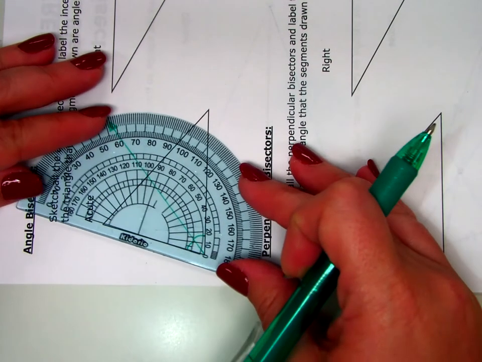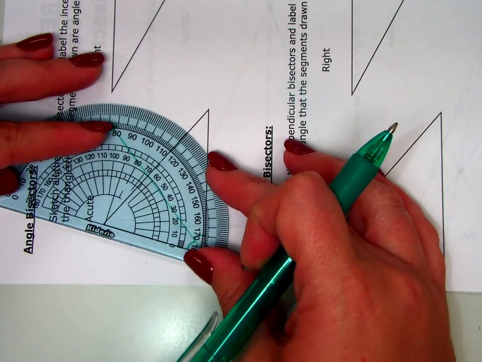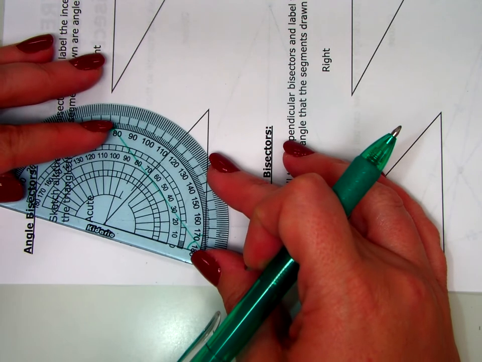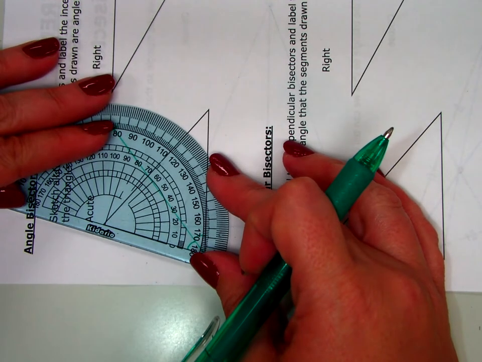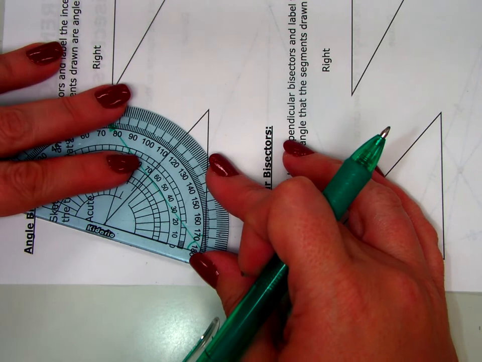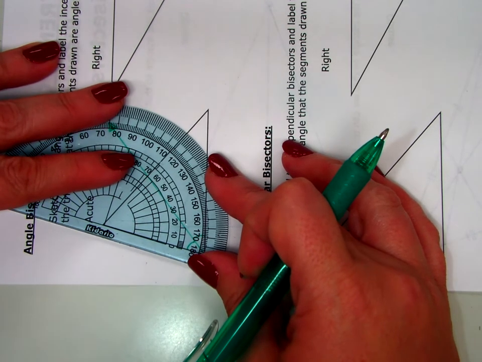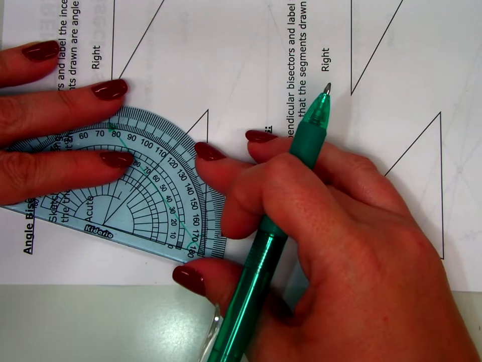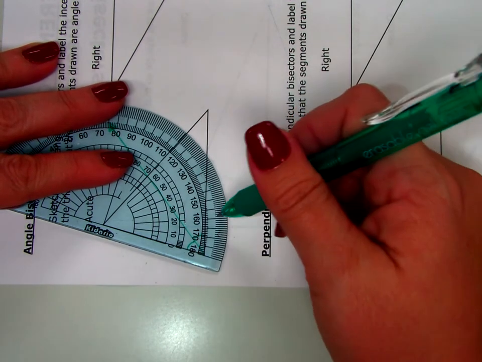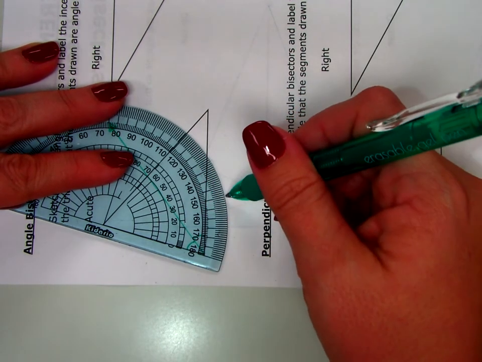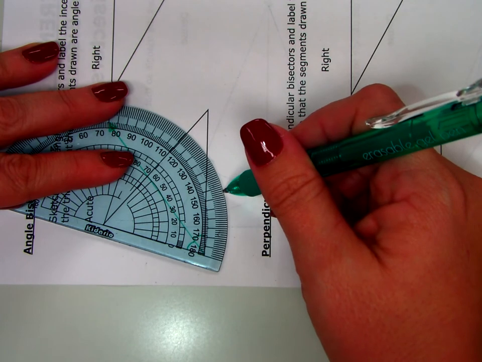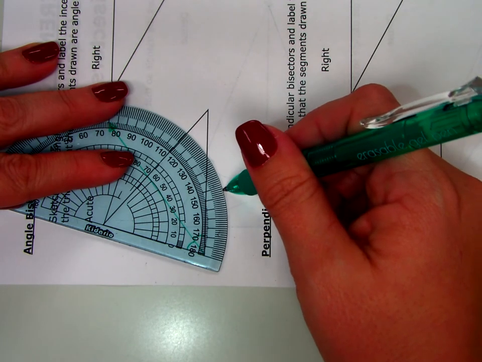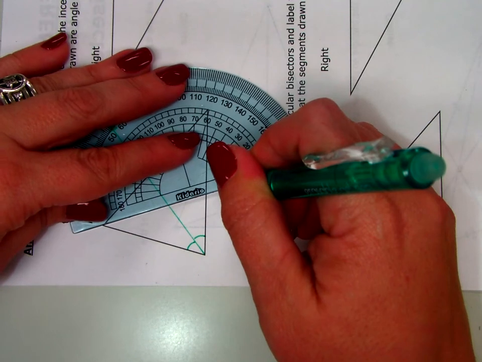I'm going to line my protractor up at the bottom, slide it over to the left. And that one is about 66 degrees, so half of 66 is going to be 33 degrees. 30 degrees is here, 31, 32, 33 is right about there.